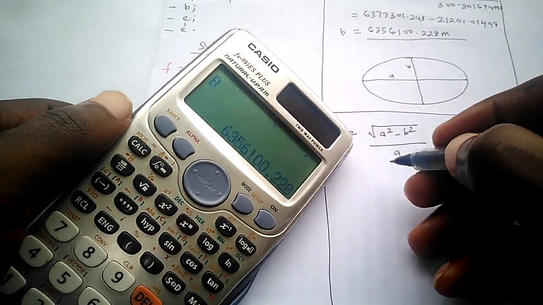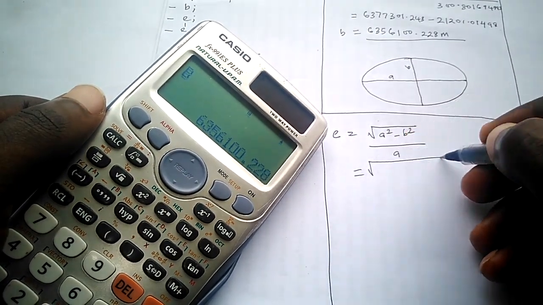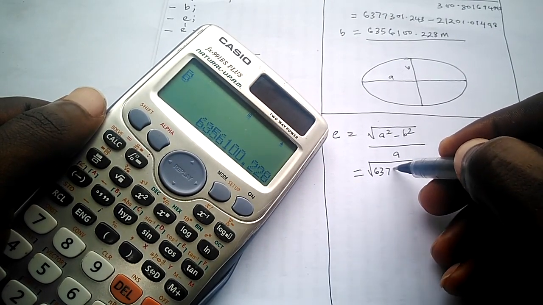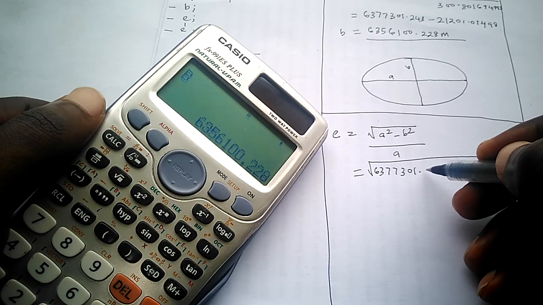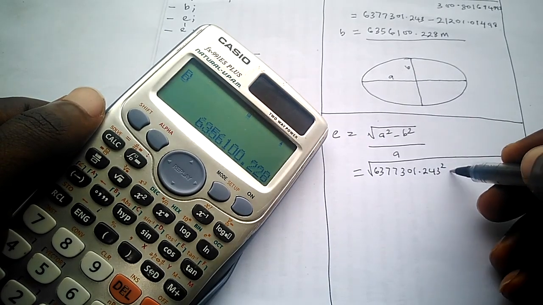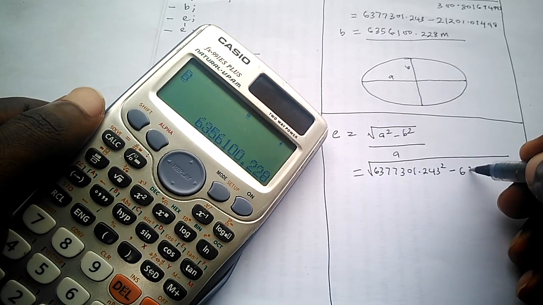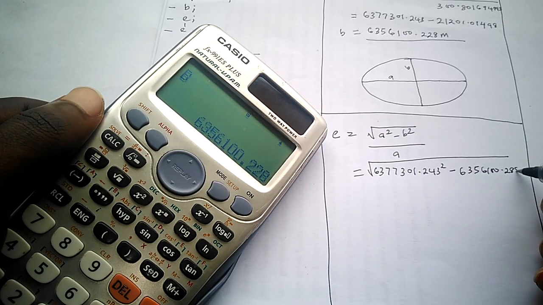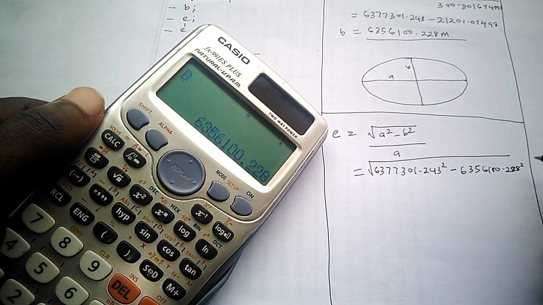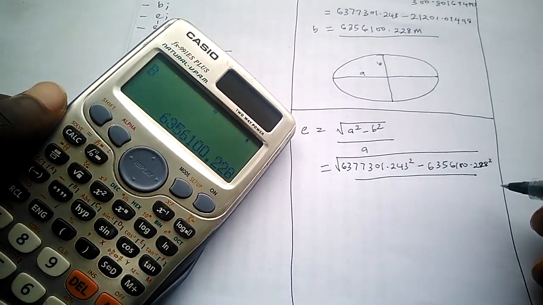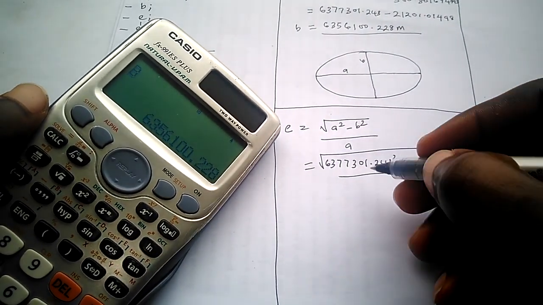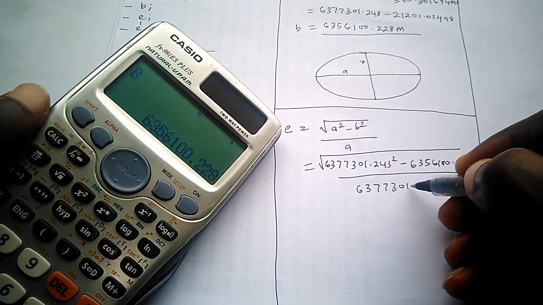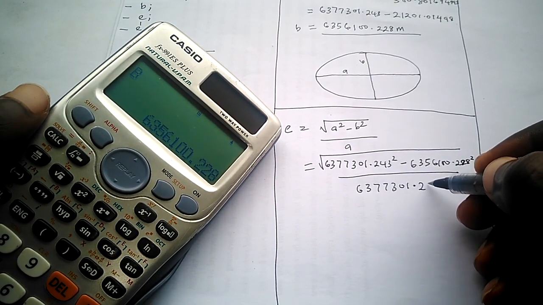We have something like this, which means we have the square root of A squared, which is 6377301.243 squared, minus B squared, which is 6356100.228 squared, divided by our A. What is our A? Our A is 6377301.243.